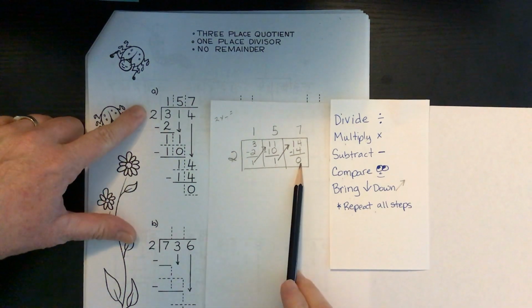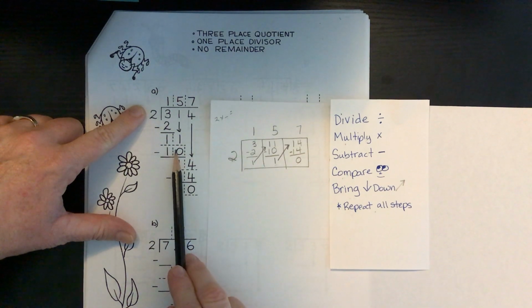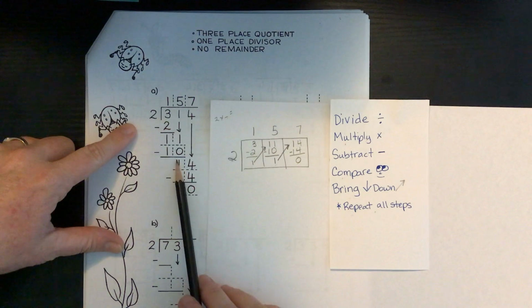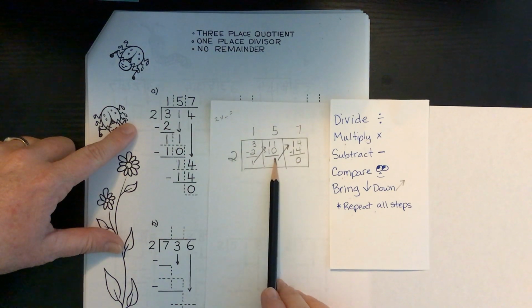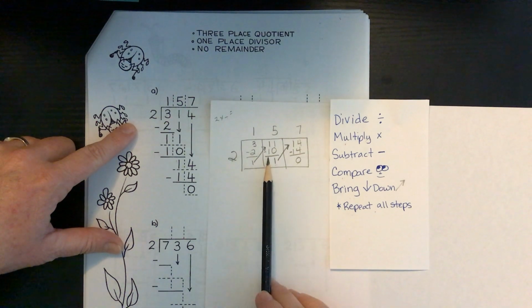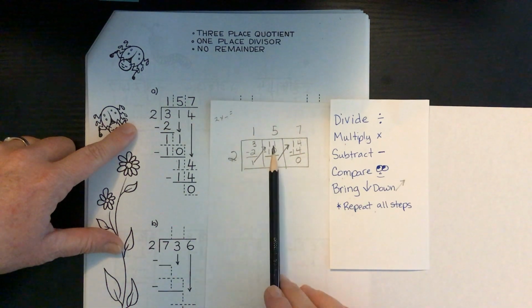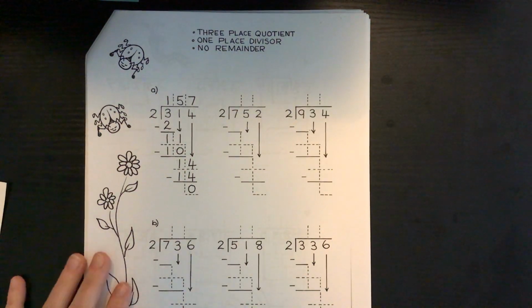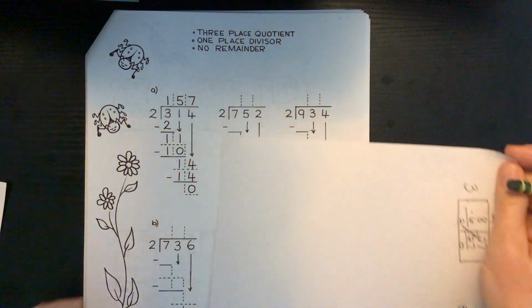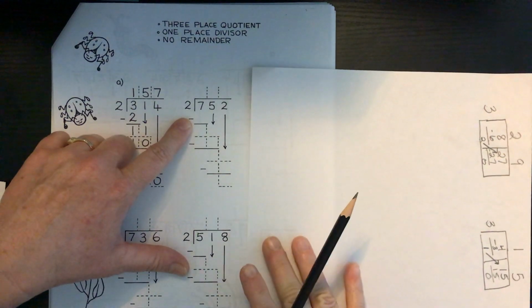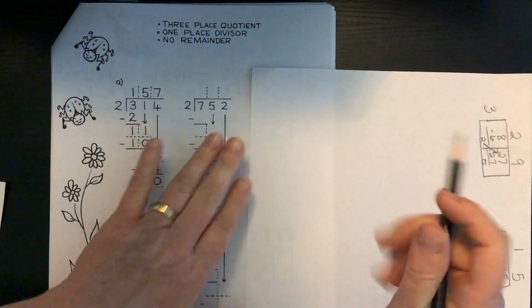And we can see how this box method matches. Okay, so if you would like to do this page the box method way, I still want you to practice a couple times with the algorithm, but you are more than welcome to use that box method if that is easier for you. If you are a person who really struggles with your math facts, that partial quotient might be another way. So I'm going to show you on the next problem how you could use it with the partial quotient.